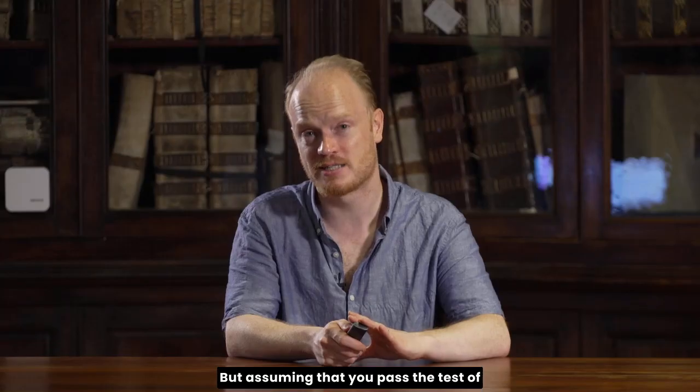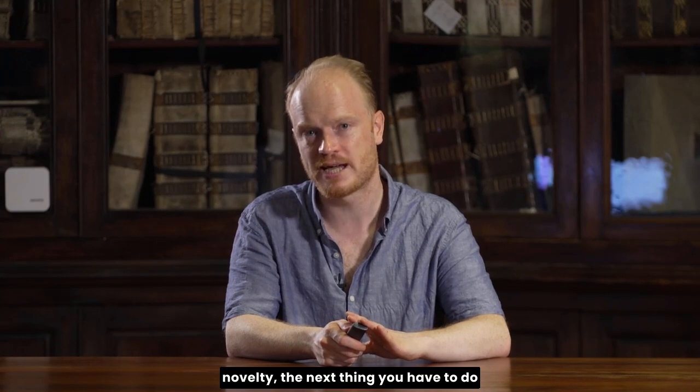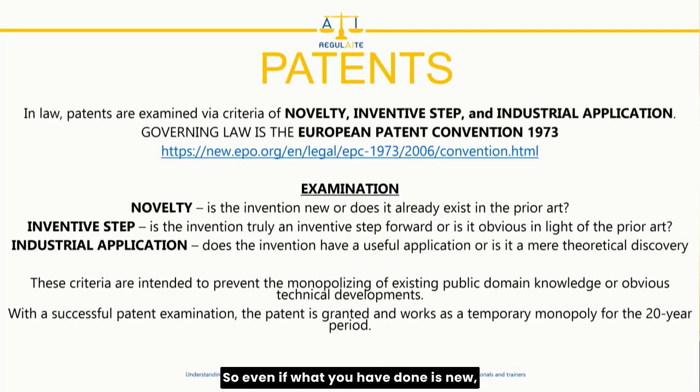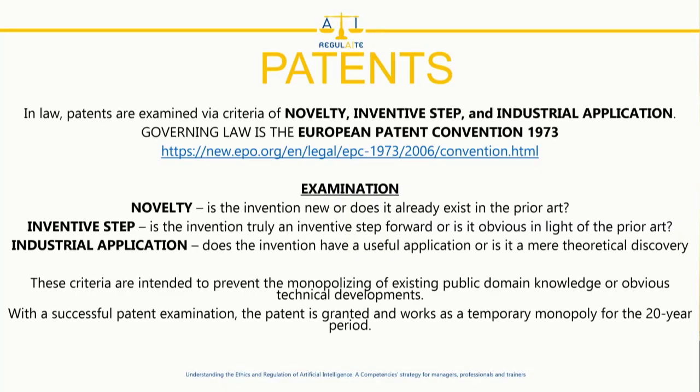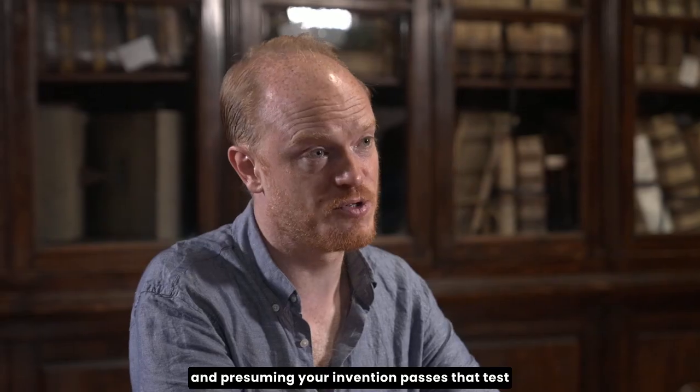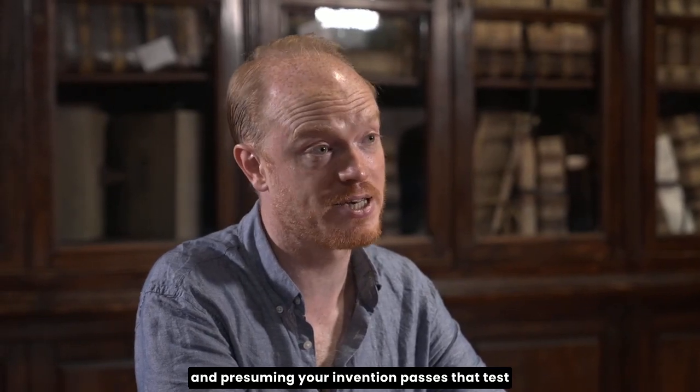But assuming that you pass the test of novelty, the next thing you have to do is pass the test of inventive step. So even if what you have done is new, is it actually inventive or is it obvious? In other words, would a scientist working in that field of technology agree that this is a step forward in the technology? Not only has this not been done before, this would not have seemed obvious to a person skilled in the art.